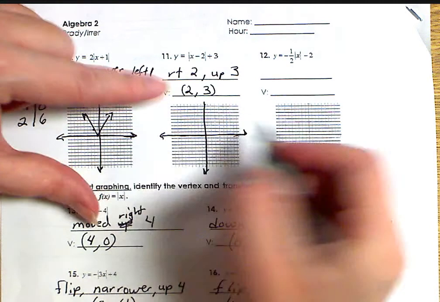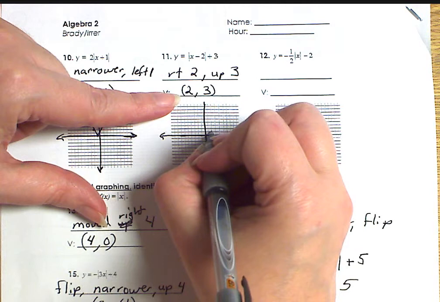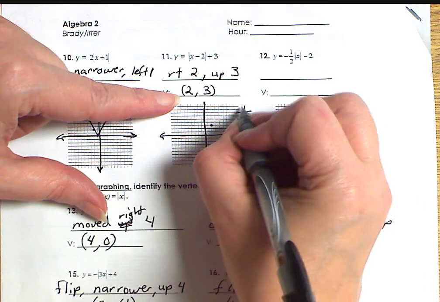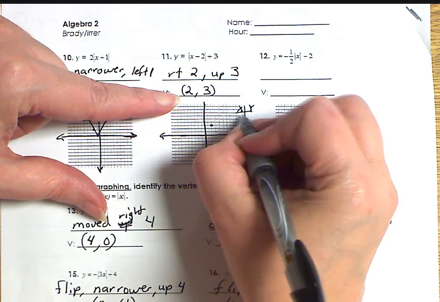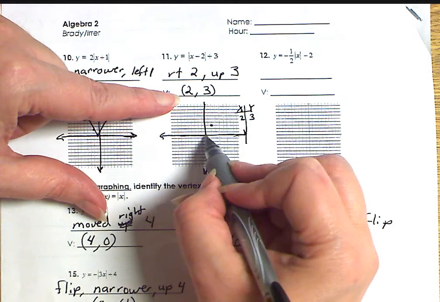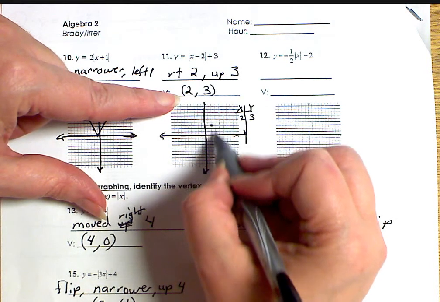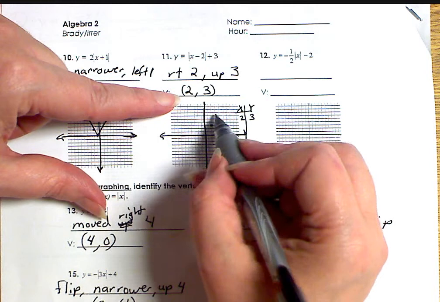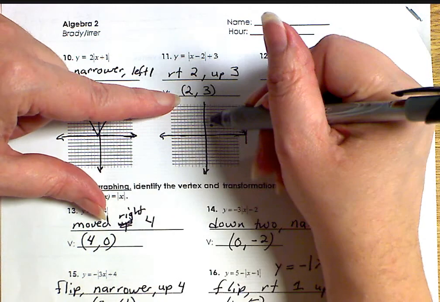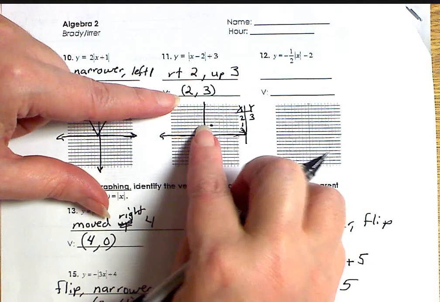So the vertex is 2, 3, and then remember you need a point. I'm doing 1, and the other one would be on this side, 3. See how there's 1 here and 3 there, because I'm taking a point this way and a point that way on my x-axis.